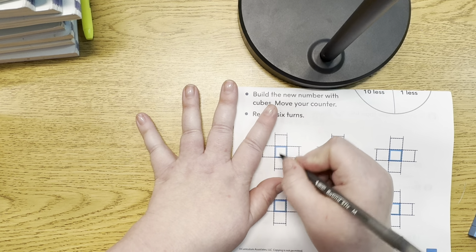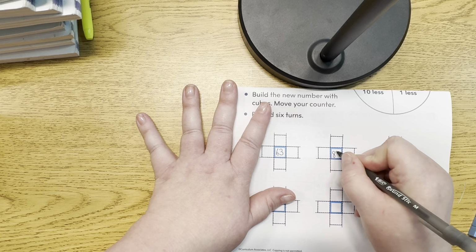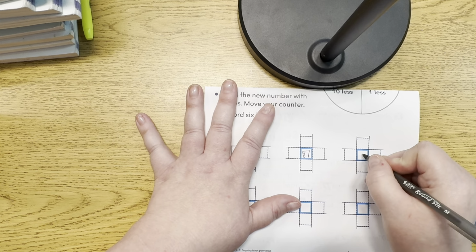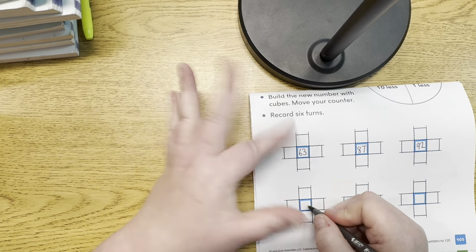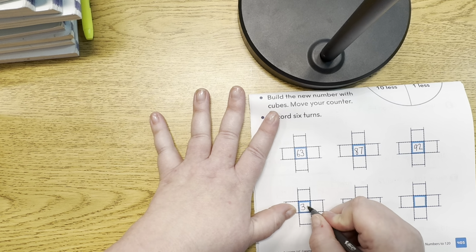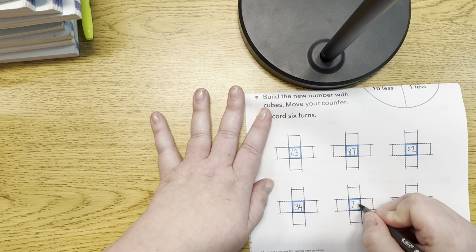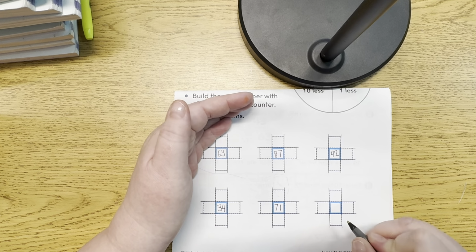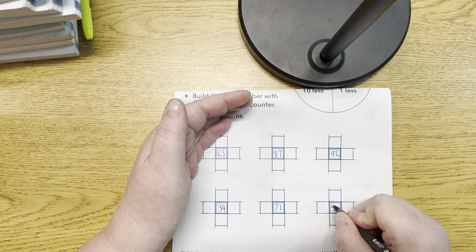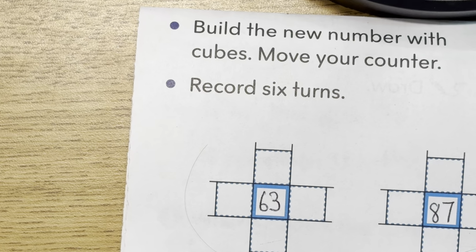I'm going to say 63, 87, 92, 34, 71. And just for fun, I'll put a 50, to see what we can do when we just have a 0 in the 1s place. I'm going to zoom in so you can see it. I have to fold my paper again.